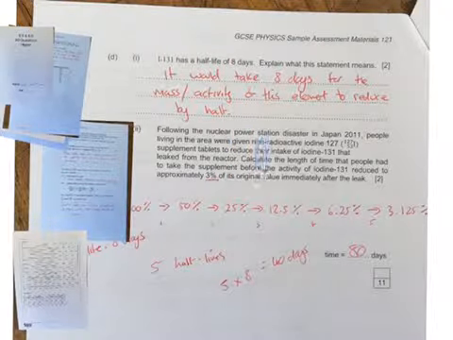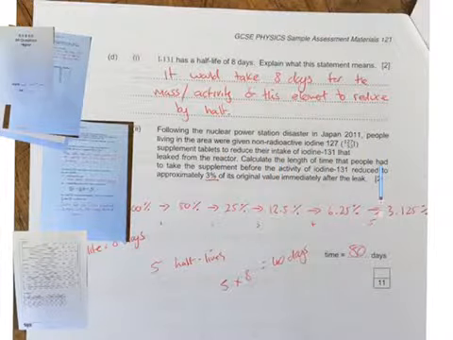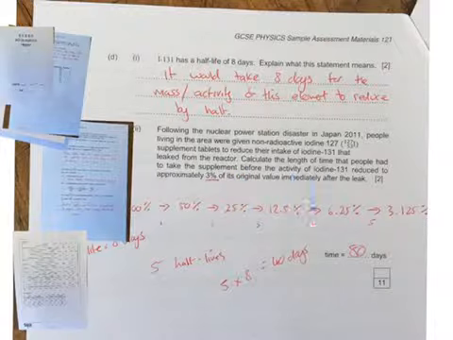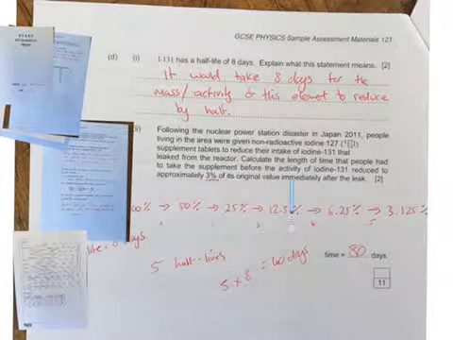Following the nuclear power station disaster in Japan, people living in the area were given non-radioactive iodine 127 supplement tablets, which reduced the intake of iodine 131. What's it really asking me? Calculate the length of time that people had to take the supplement before the activity of iodine 131 reduced to approximately 3% of its original value.